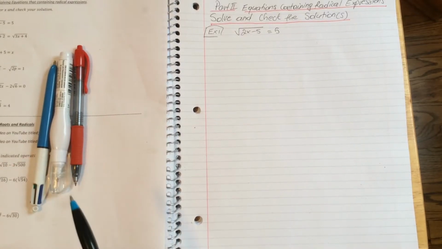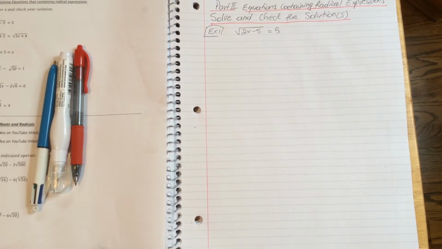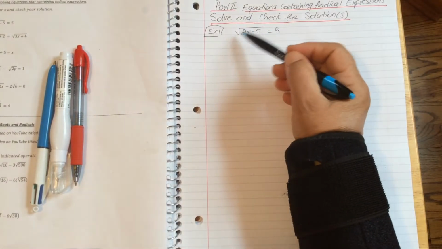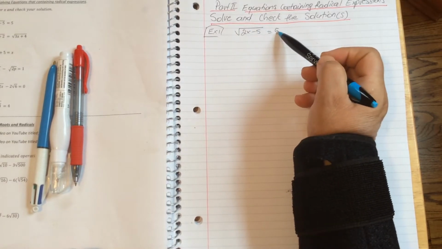In this video I'm going to solve some equations that contain radical expressions. For this we have to solve and then check the solution or solutions. Now example 1. The statement is the square root of 2x minus 5 equals 5.